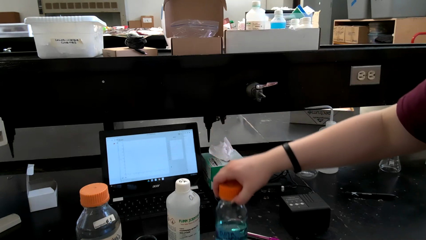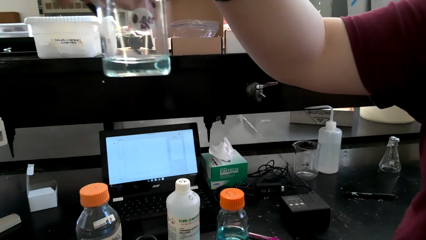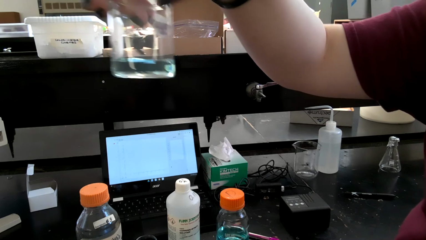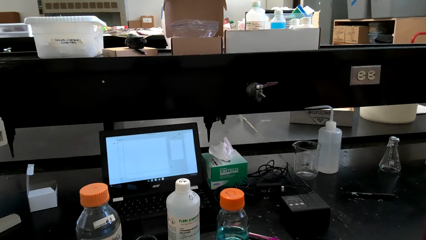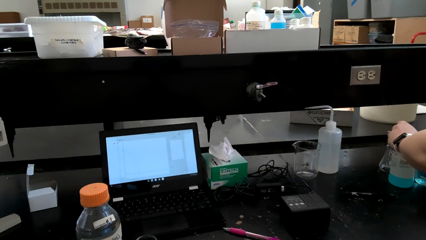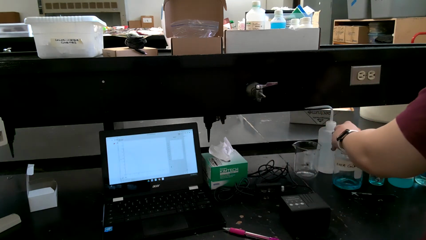And last but not least, here we have 0.025 molar of copper II nitrate. So take note of how the color changes from the first one all the way to the last one.